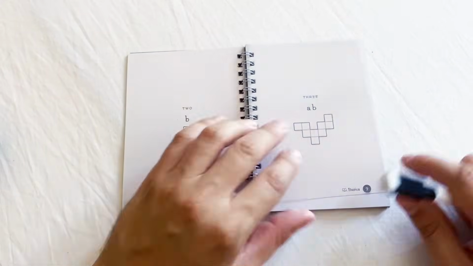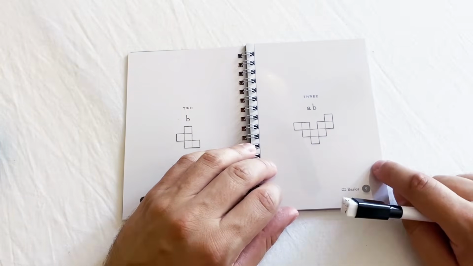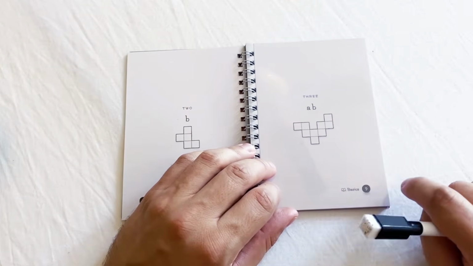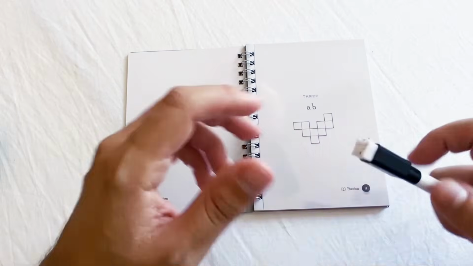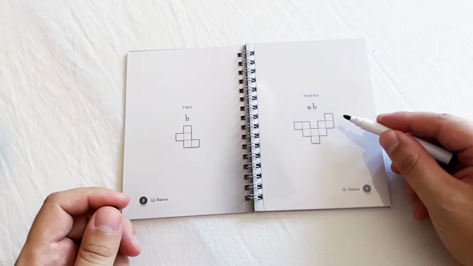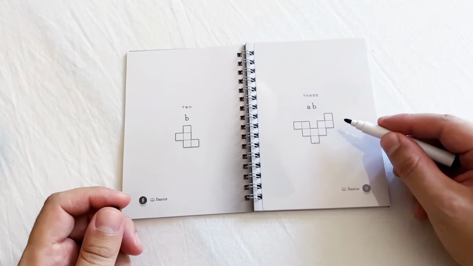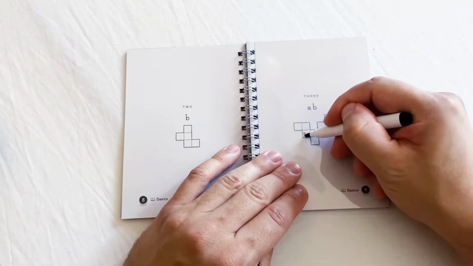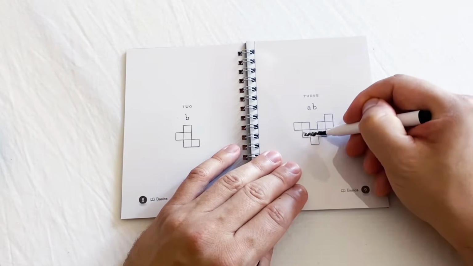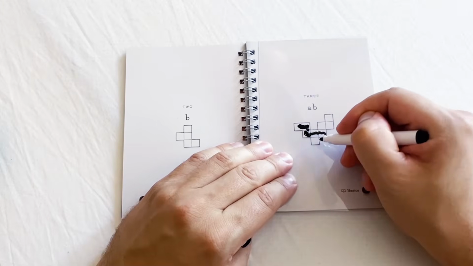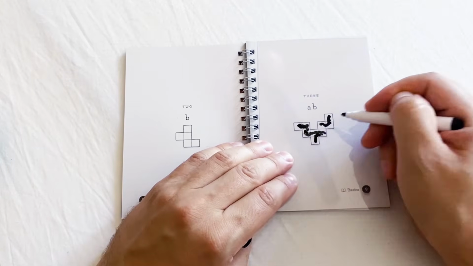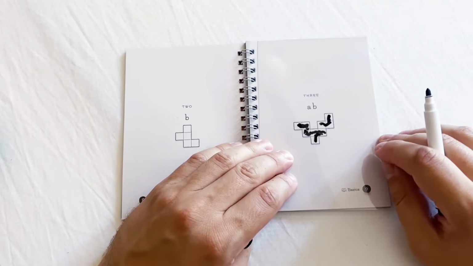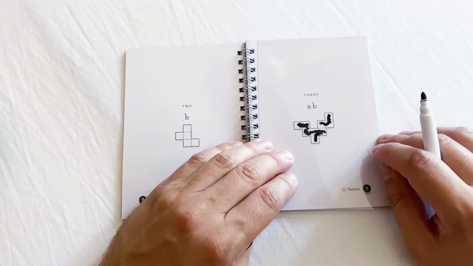Exercise 3. Now we have A and B, so an L shape and an I shape. How do we fit them in? This is the exercise that teaches us that shapes can't overlap, because if they would, you could place B here and A here, and A here, or A here, or A here. There are too many solutions for overlapping to be possible.